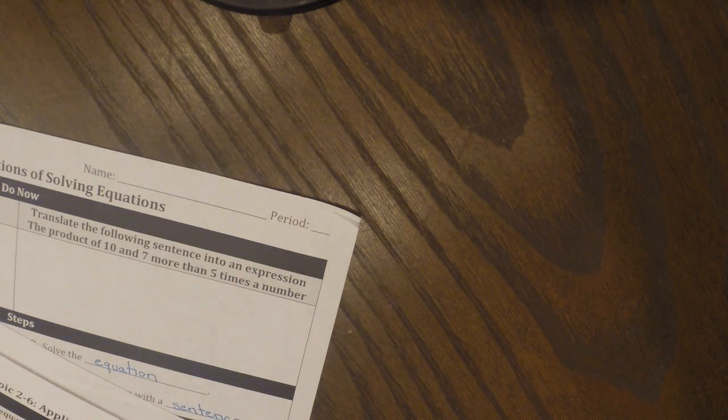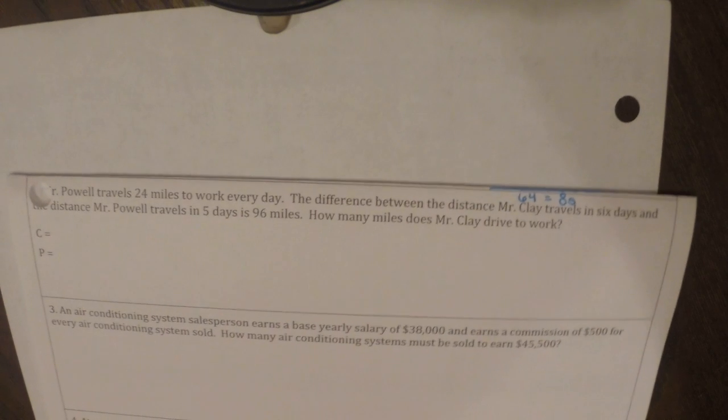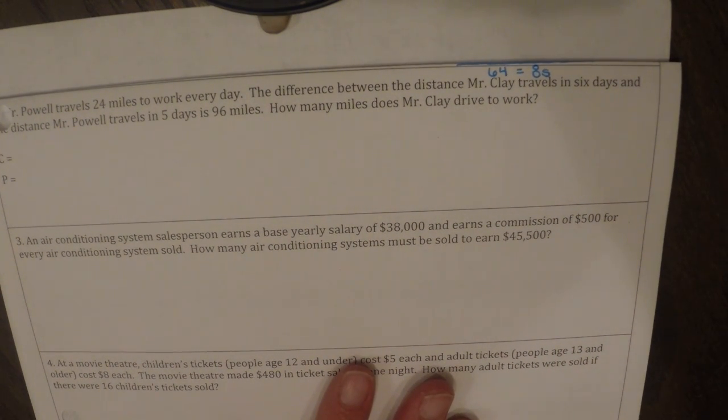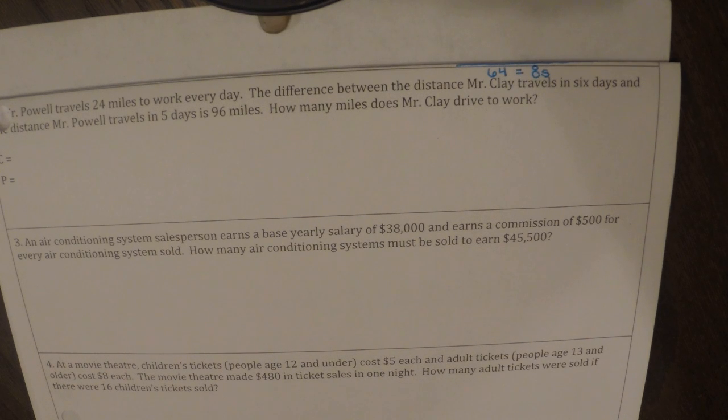Okay, I'll probably start setting them up and letting you solve them since we've already done a lot of practicing on that. All right, so the next problem says Mr. Powell travels 24 miles to work every day. The difference between the distance Mr. Clay travels in 6 days and the distance Mr. Powell travels in 5 days is 96 miles.